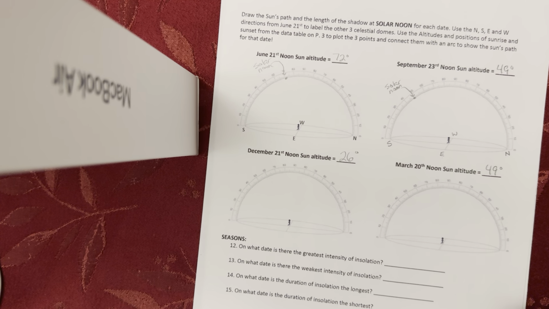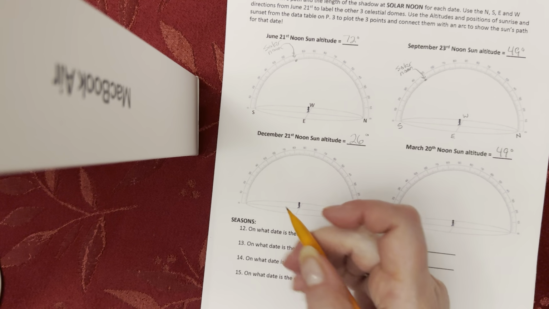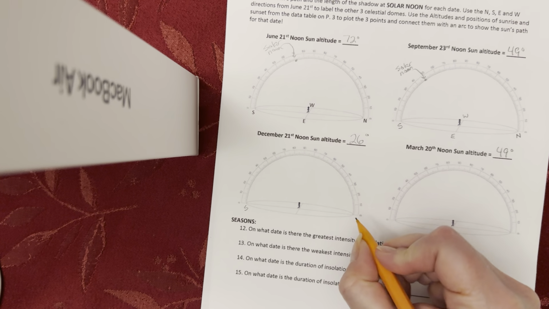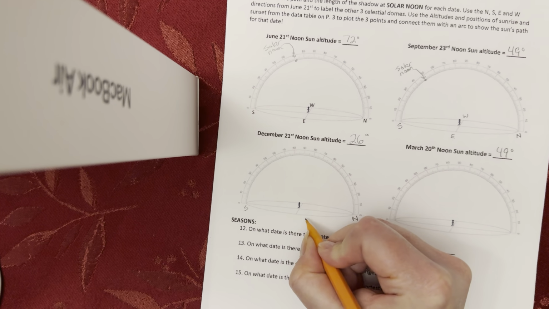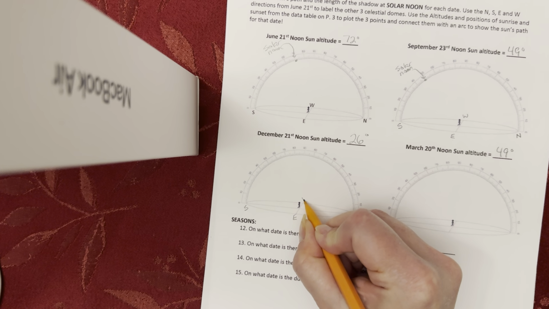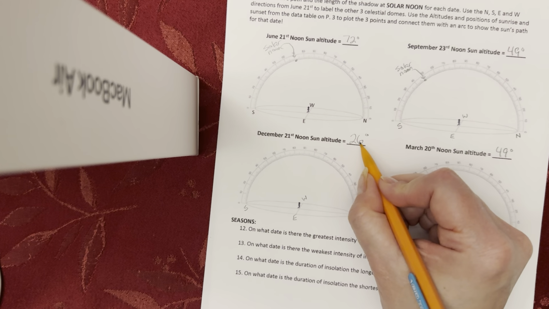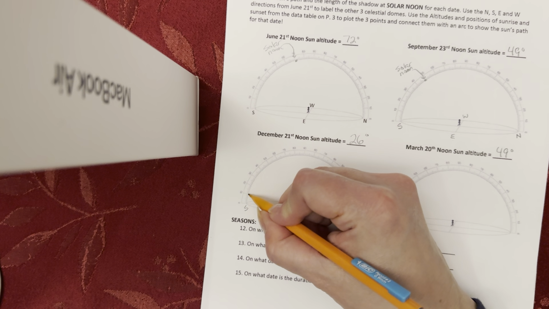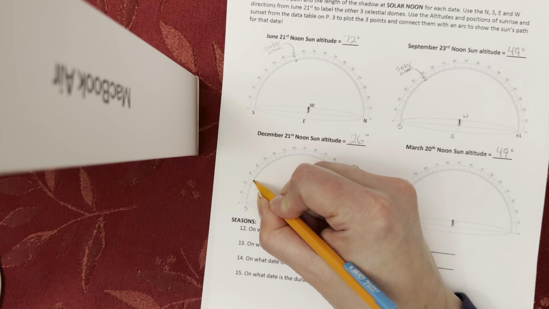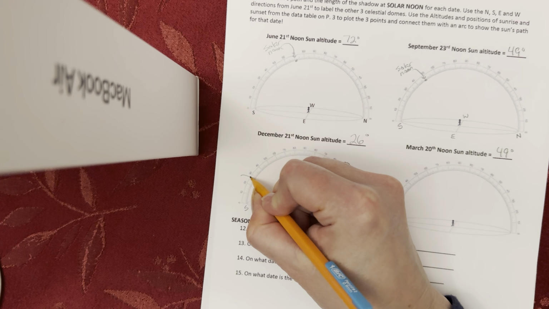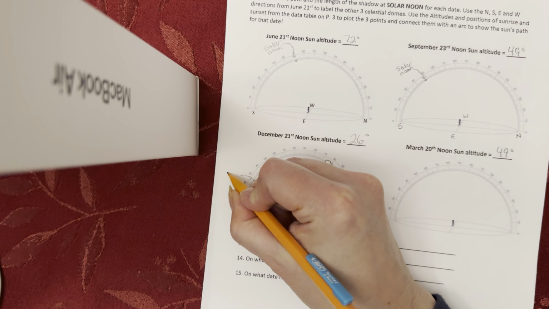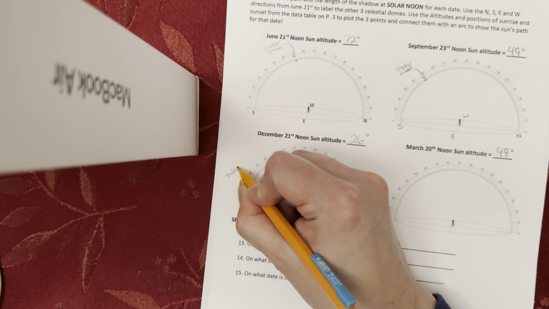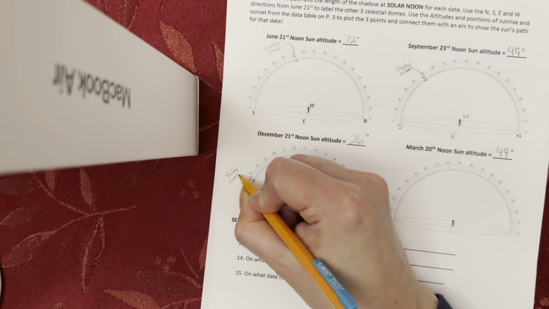Okay, so let's mark north, south, east, west on this dome. And for December, the noon sun is 26 degrees above the southern horizon. So we're just going to come over here. We're going to make a dot at 26 degrees on our external protractor. And that is solar noon.